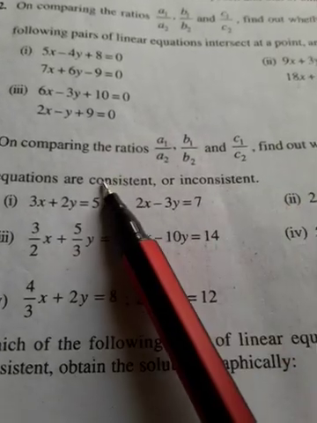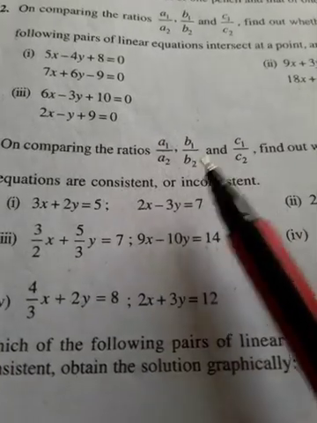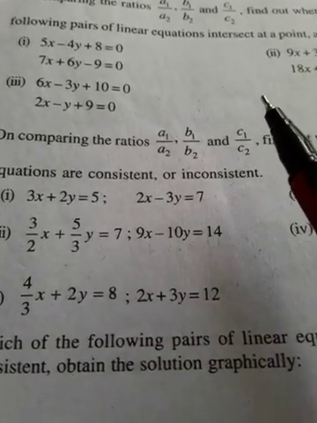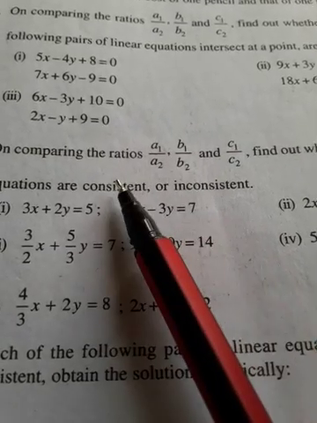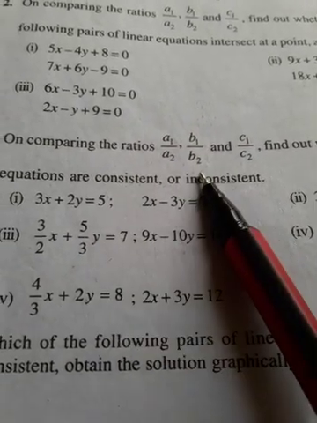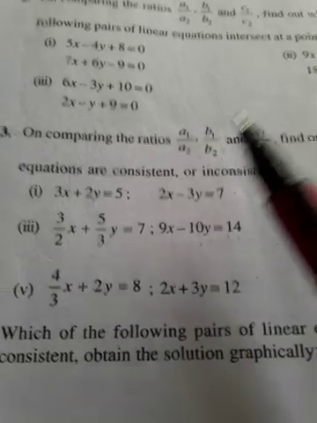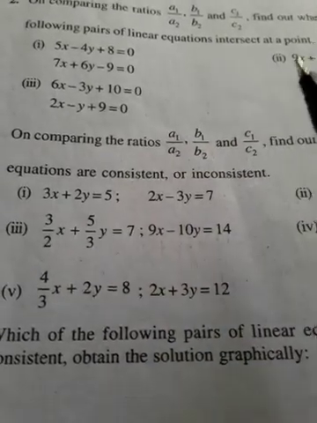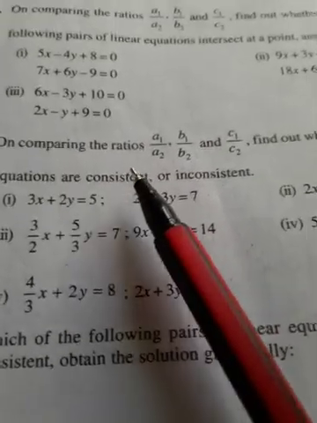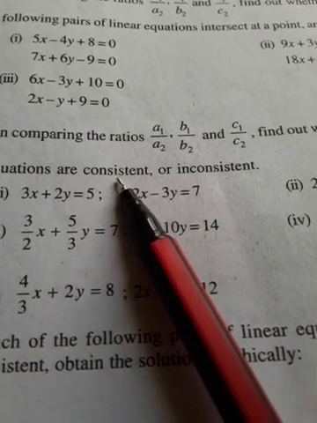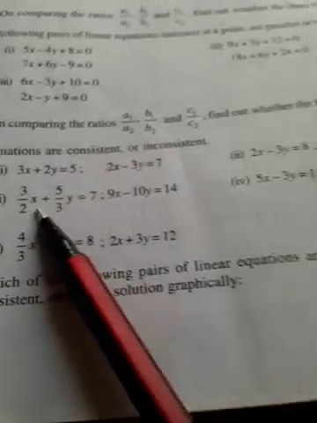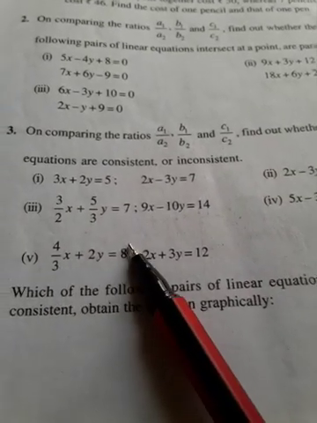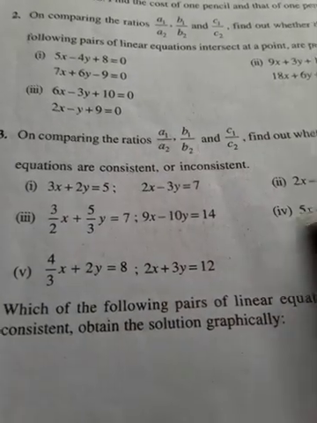If they give only two options, then dependent consistent also we can take as consistent. But if they ask whether they are consistent, inconsistent or dependent consistent, then we can select that option only. So here, if they are dependent consistent, we can write it as consistent only. Here 5 questions are there that we can discuss now.